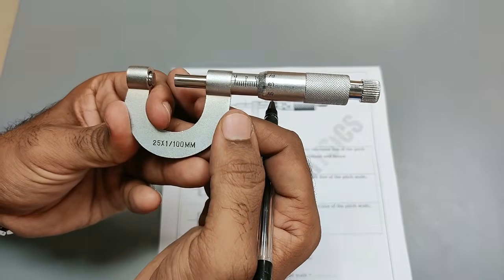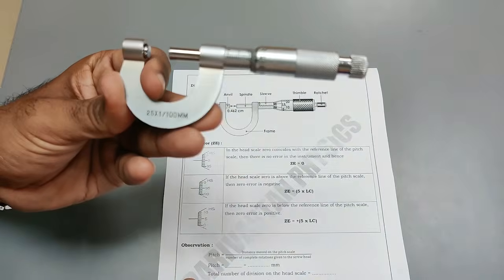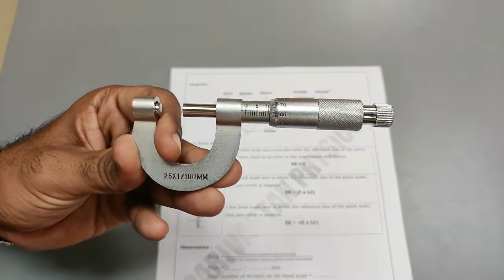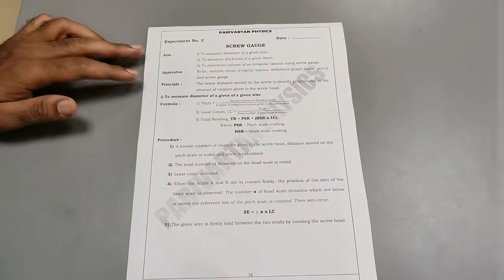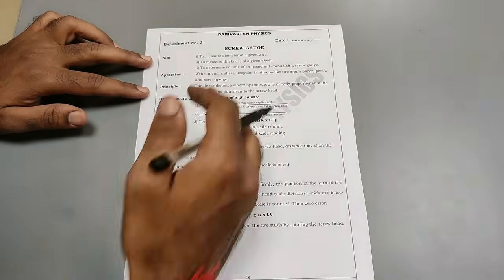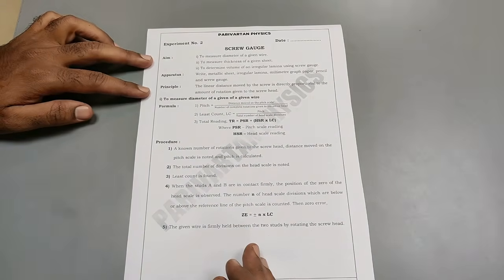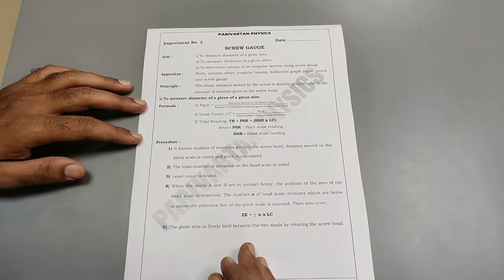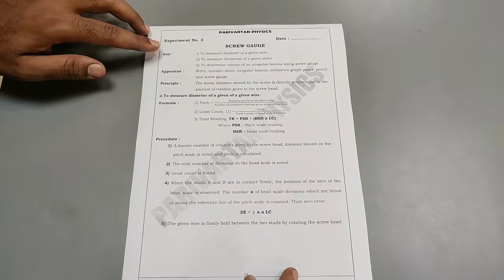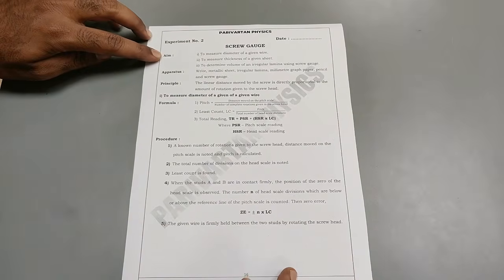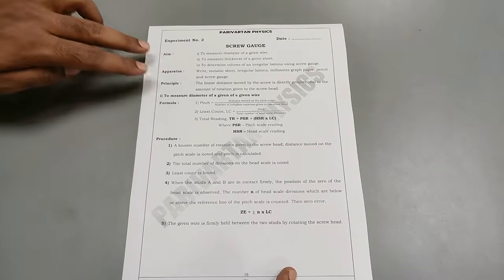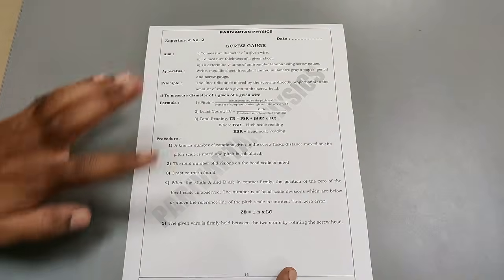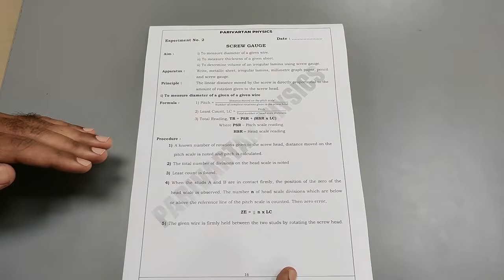Now we'll see the chart which we are going to follow in the practical of micrometer screw gauge. Okay? Okay. So now you can observe this is the chart which we are going to follow for the screw gauge practical. Look at the aim in this chart, this will be given to you in the exam. You should not write aim there. You should not write aim, apparatus as well as procedure. There is no need of writing procedure also, right?